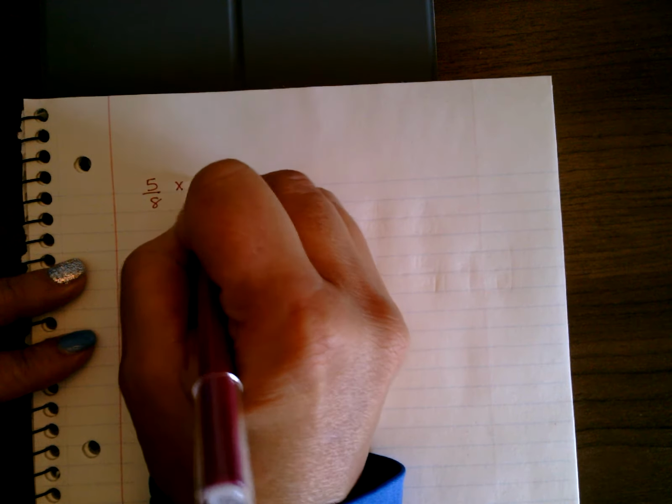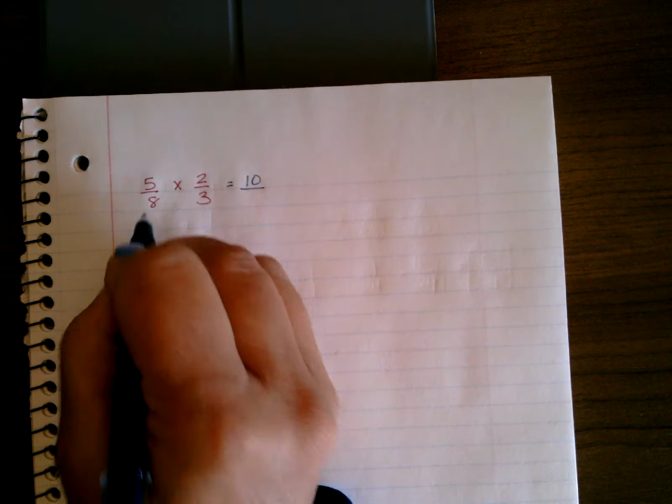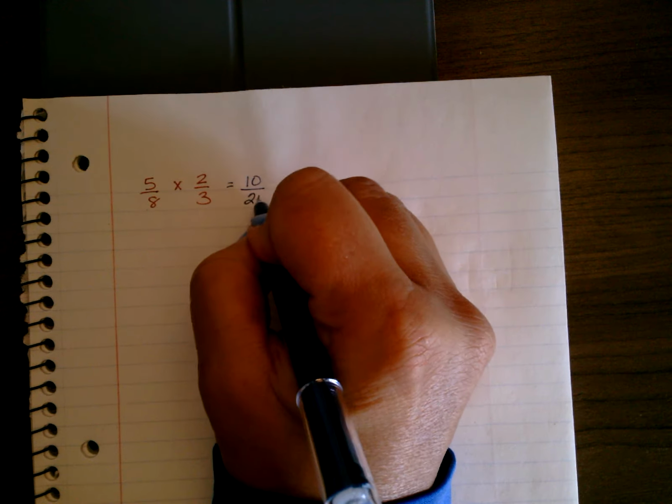In your notebooks, copy down the math problem 5/8 times 2/3. Unlike addition and subtraction, you do not need common denominators when multiplying fractions. You are simply going to take numerator times numerator, denominator times denominator.